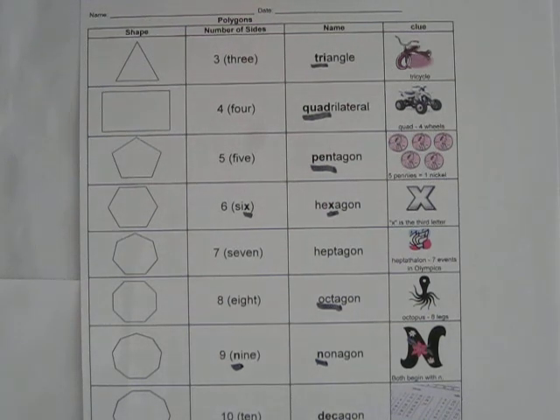Okay? And a 10-sided shape is a decagon, like a decade. Okay? Meaning 10.